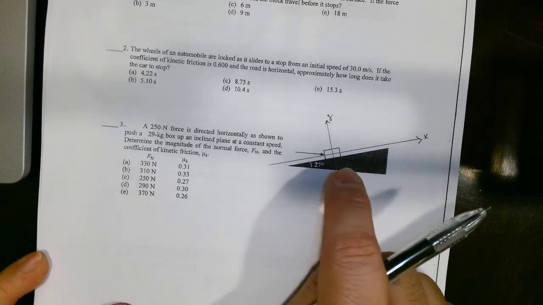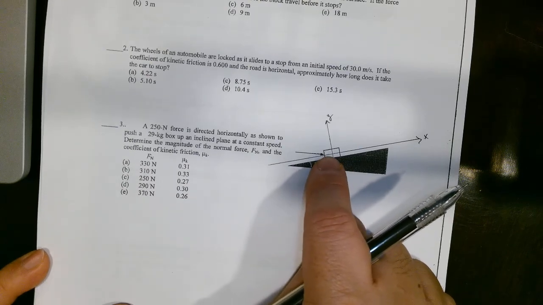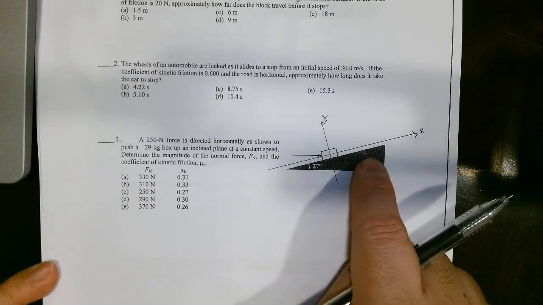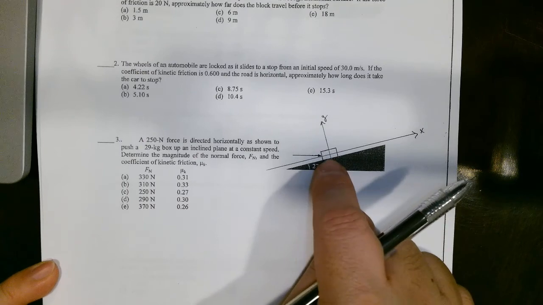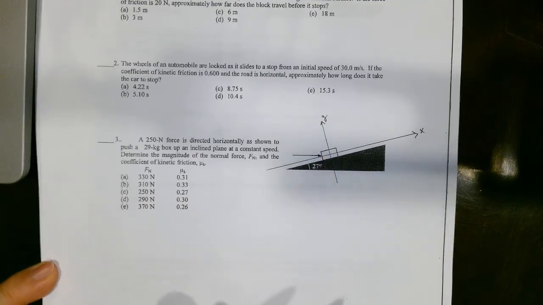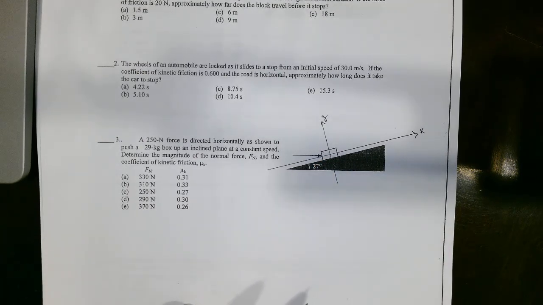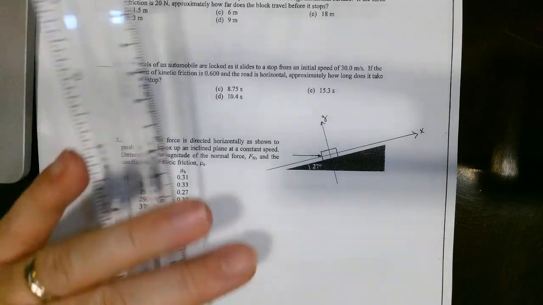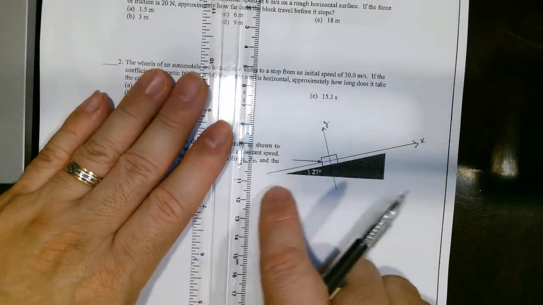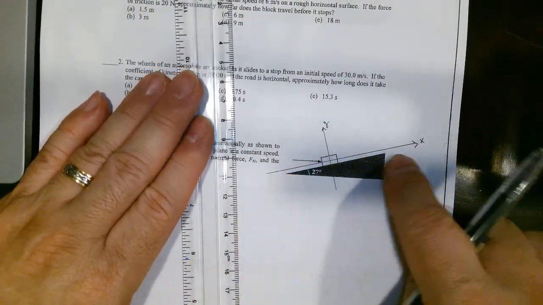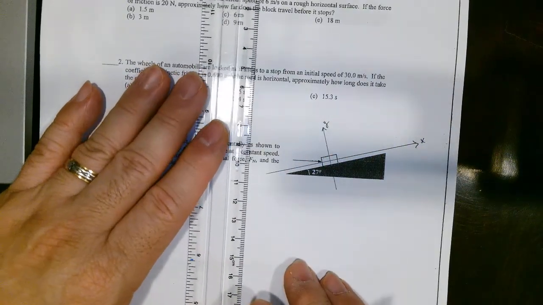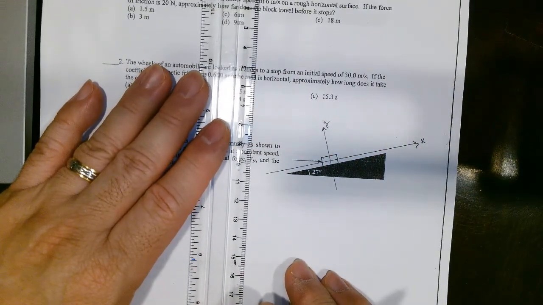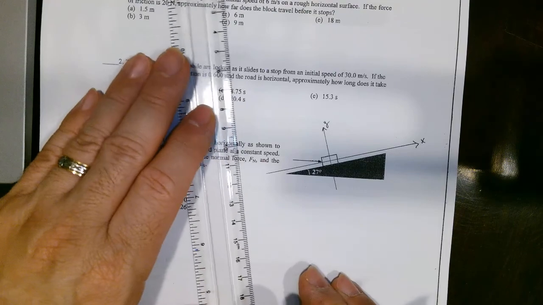So if I take a look at this on an incline for a free body diagram, you have to think about all the forces acting along the x-axis and y-axis. Let's take a look at what's going on.